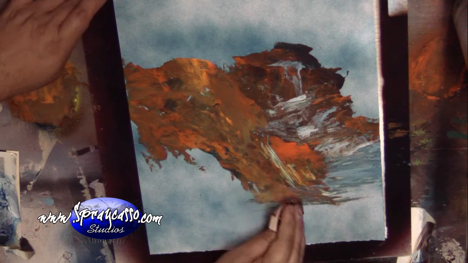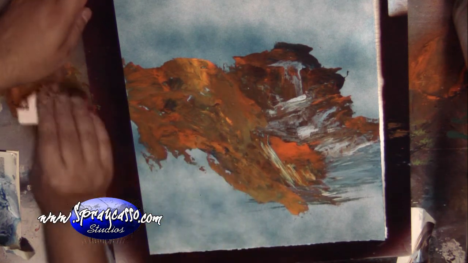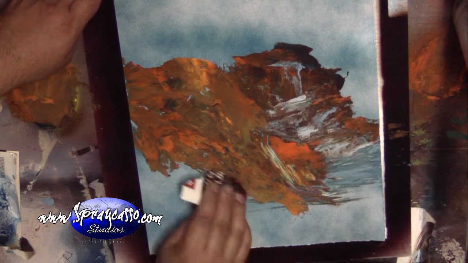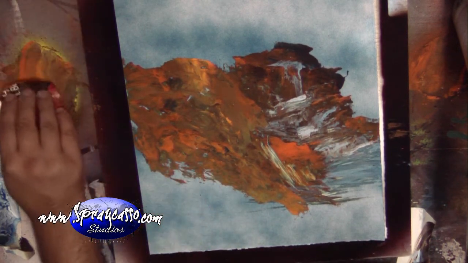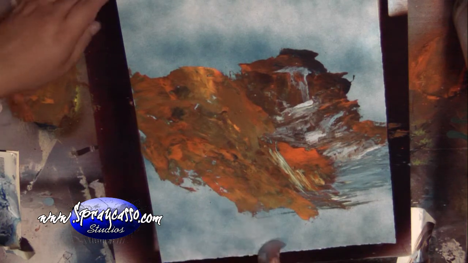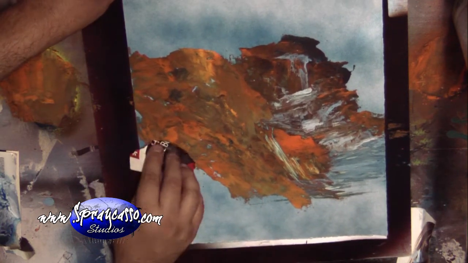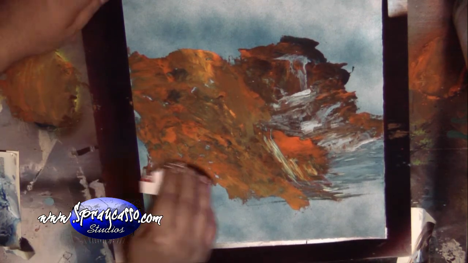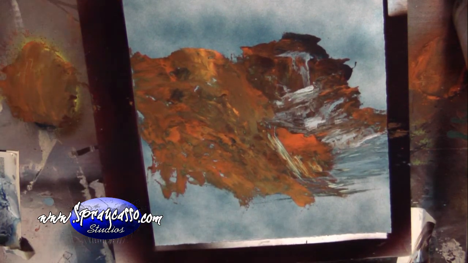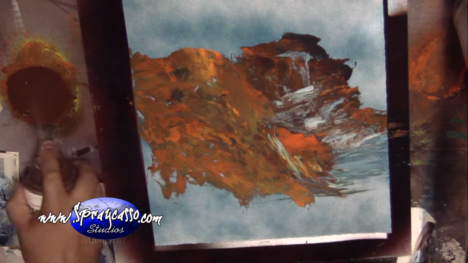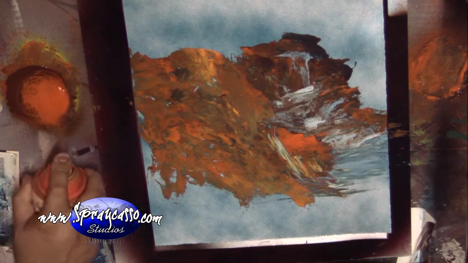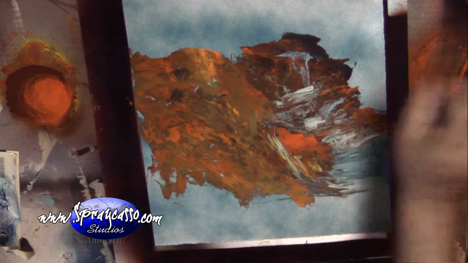I actually had a buddy of mine standing right next to me when I was doing this, and the whole time he was saying, dude, I don't know what that is. I just don't get it. It looks like a landslide. And I kept telling him, well, just hold on, we're getting there. What I tried doing with having my buddy there is that I wanted his opinion the whole time while I was painting.